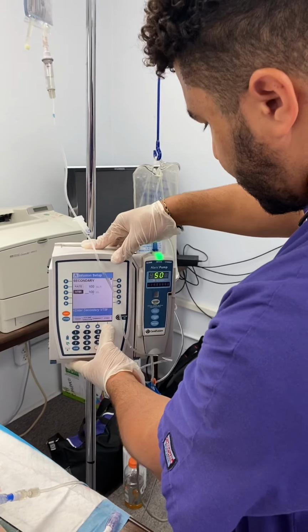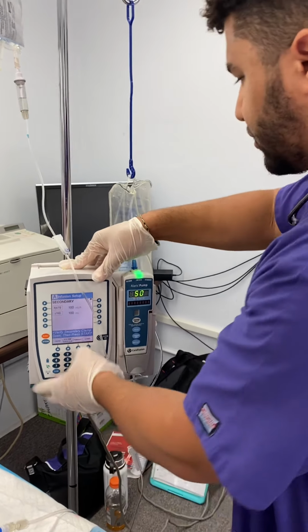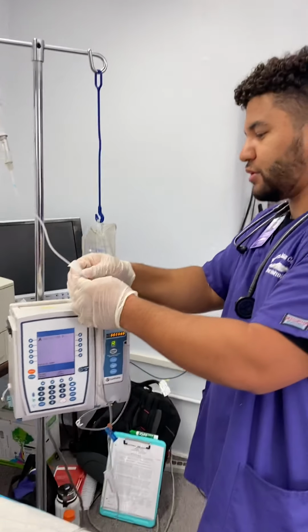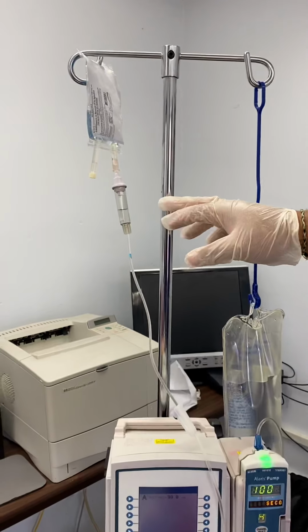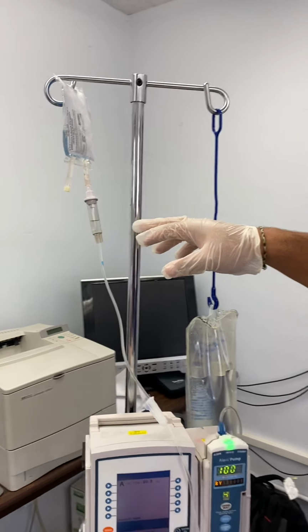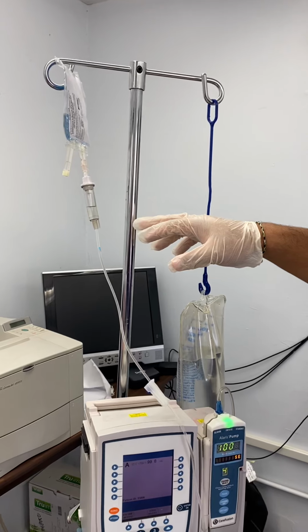All right, and then you can hit start, and you're going to want to make sure that this is unclamped, and you're going to wait for the drop. I'm going to wait for another one just to make sure.